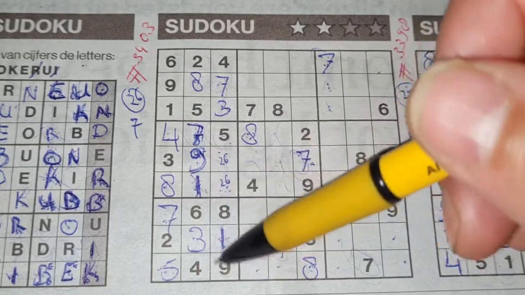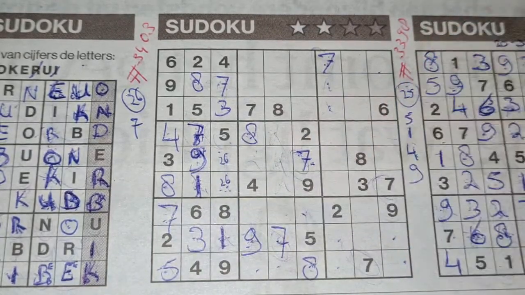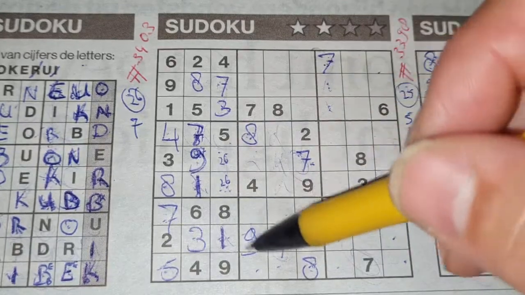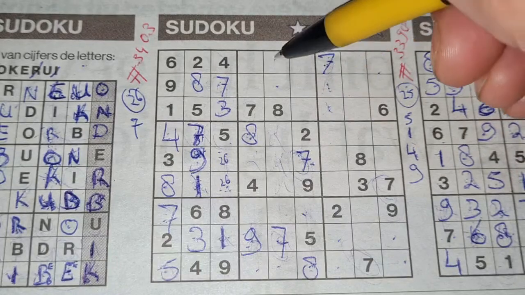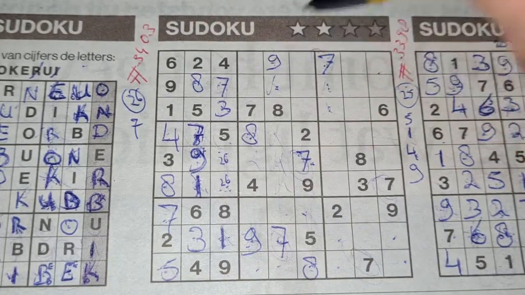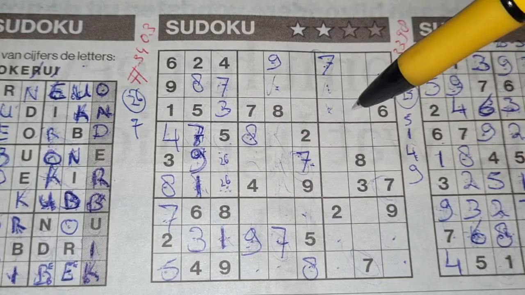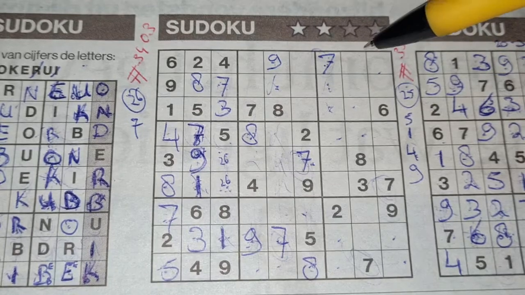9 in this row, 9 in the last row. So the row between, the only place for the 9 should be there. 9 in this column, 9 in that column. So the column between, the middle column, the only two places for the 9 should be here or there. We see there 9. No 9 there, 9 should be here. And now I cannot continue with the 9.